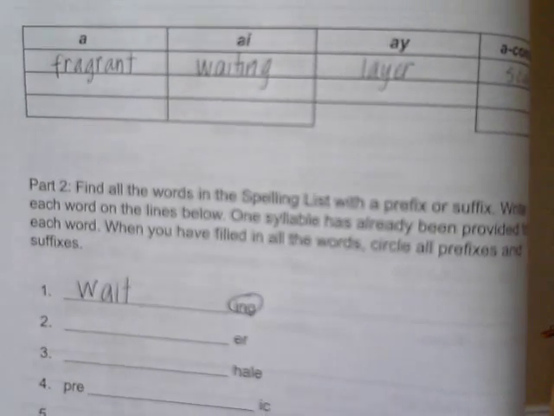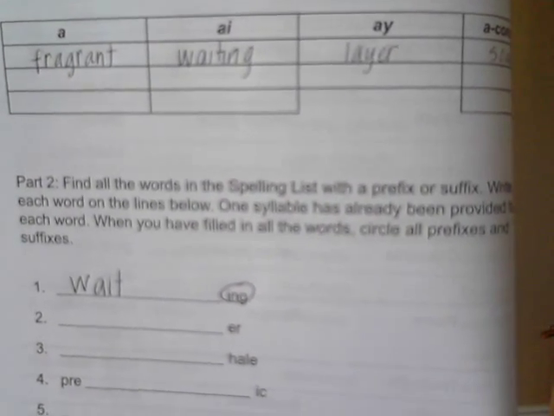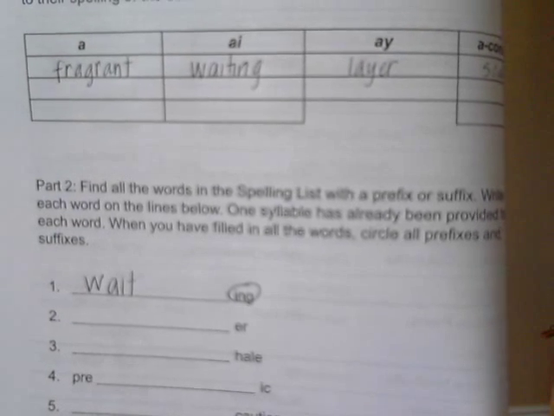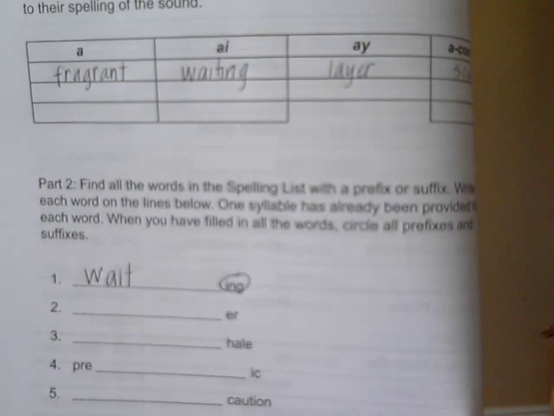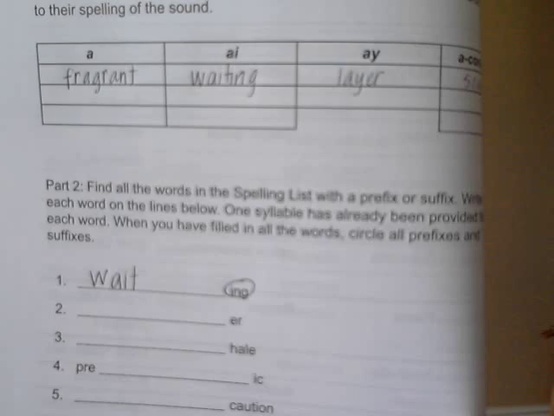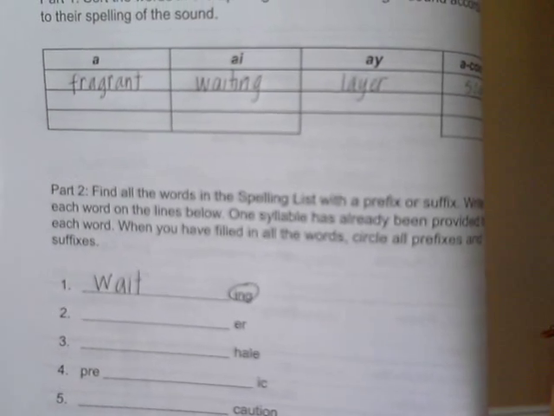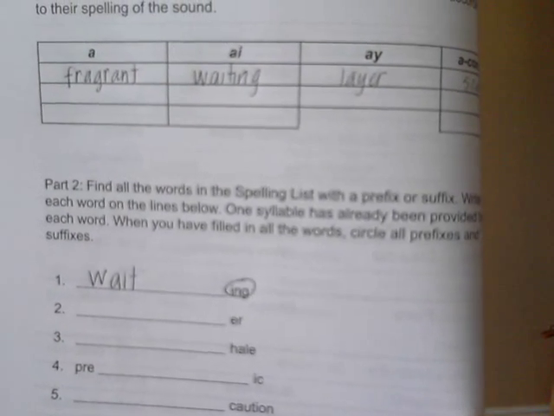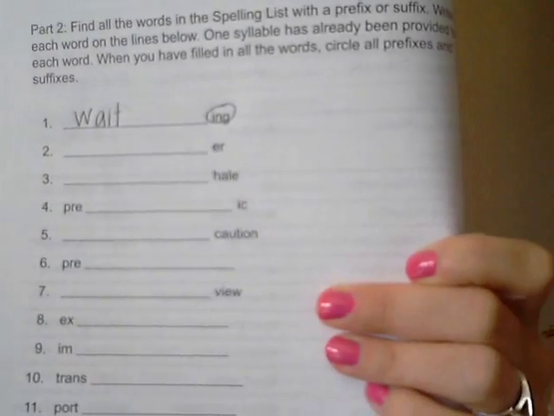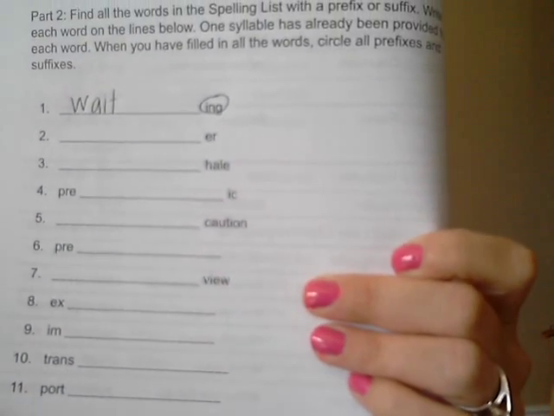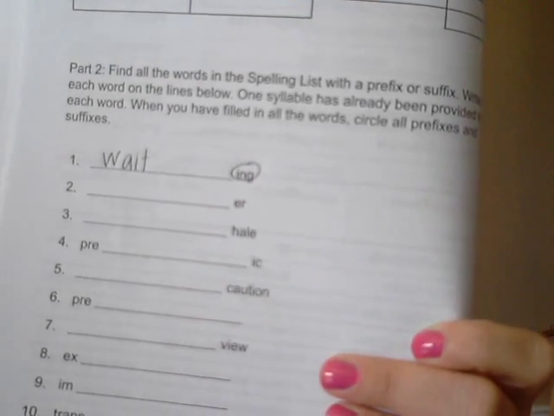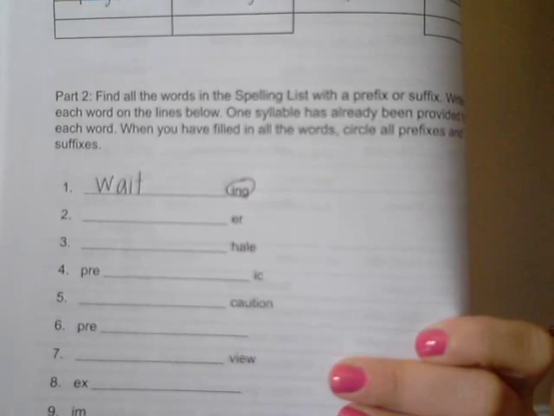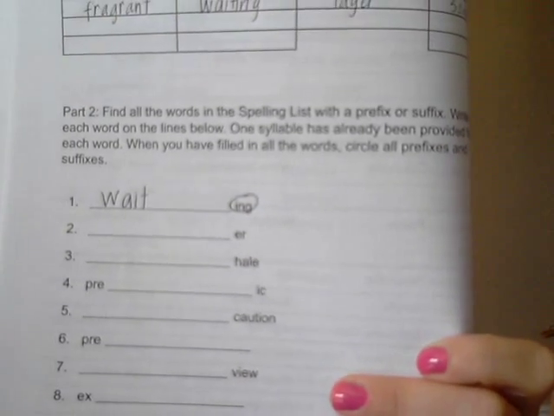Now, I did number 1 for you as an example. The word ended with ing, I-N-G. So I circled that part to remind myself that would be the suffix, and the part of the word it was missing was the word wait, the base word wait. And together, that makes the word waiting. Now you go through and fill in all the missing words, and remember when you fill in the word, circle the prefix or the suffix. Go ahead, push pause, and complete this assignment now. When you're done, push play.